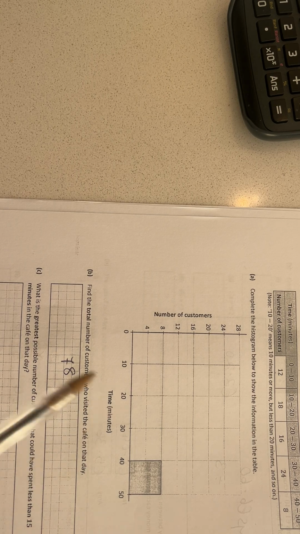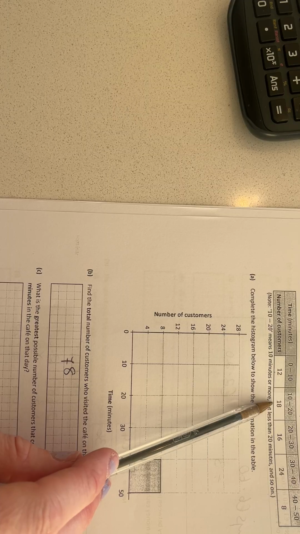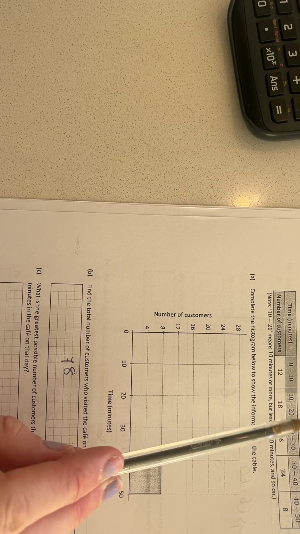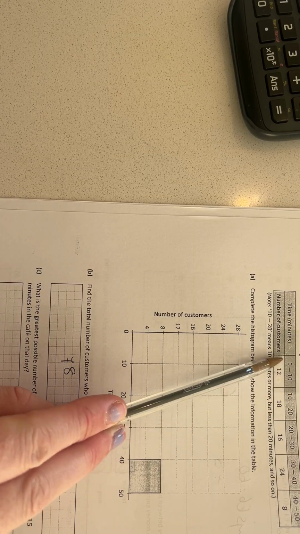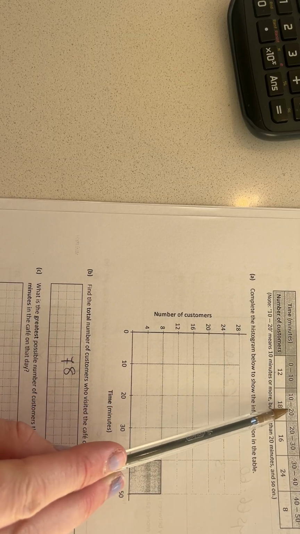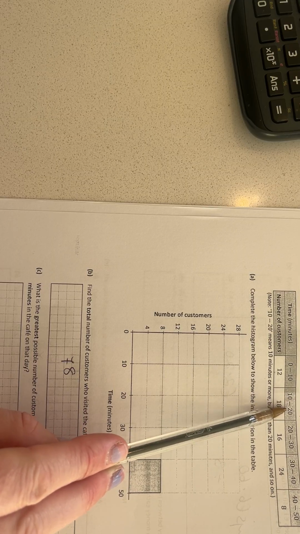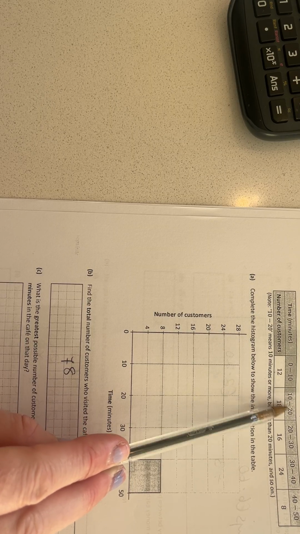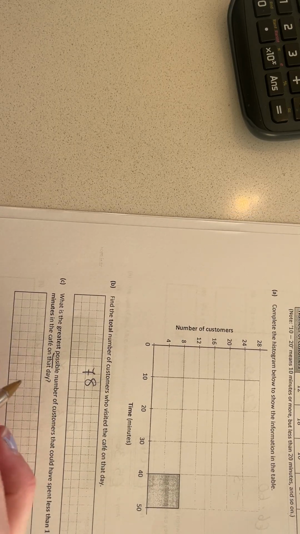So the greatest possible number is definitely these and possibly these. If we want to talk about maybe all of these, that's the greatest possible number, because it is possible that all of these people spent less than 15 minutes because we don't have the accurate data. We know they spent somewhere between 10 to 20. So the greatest possible number is the 30.